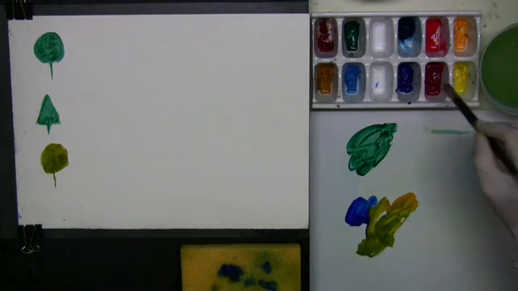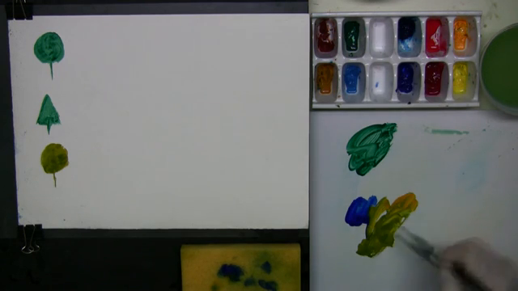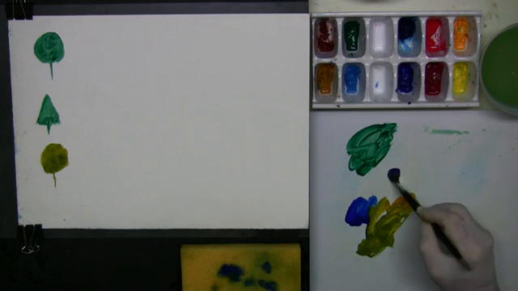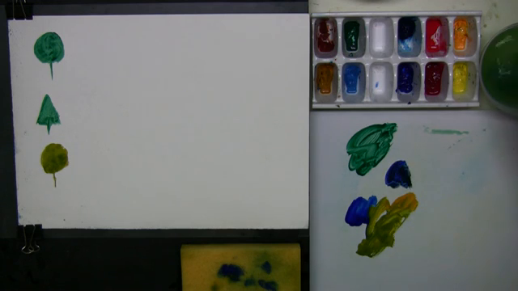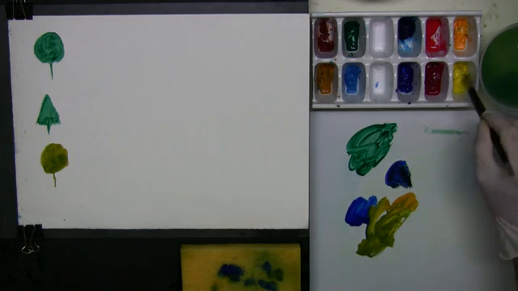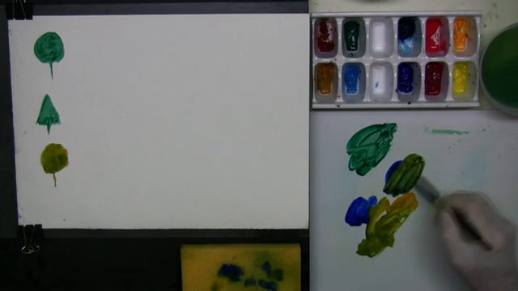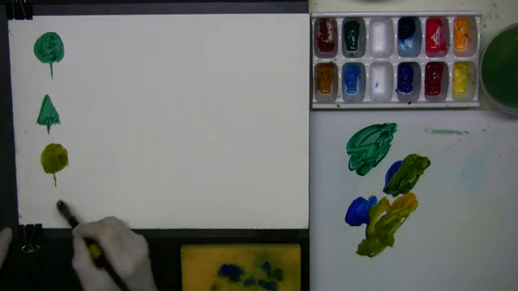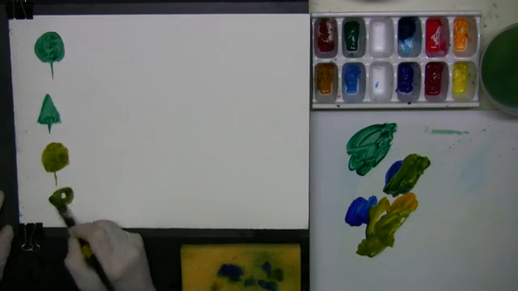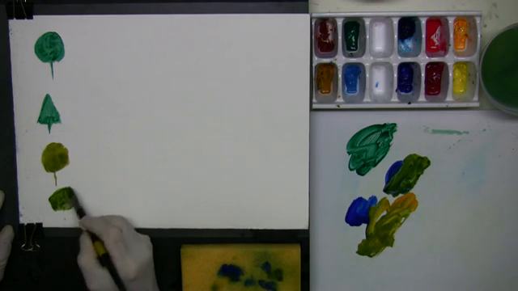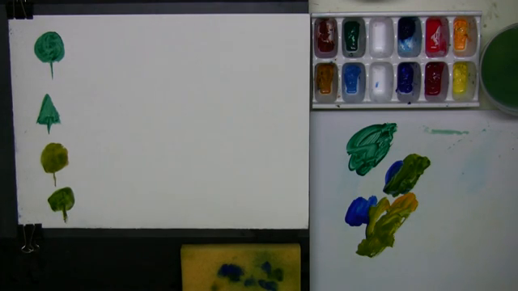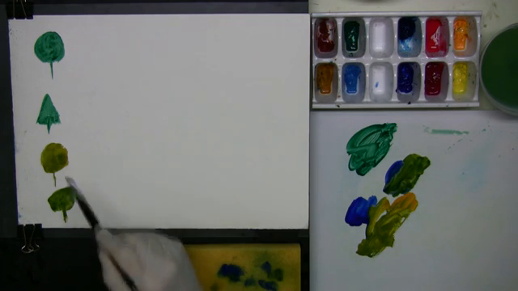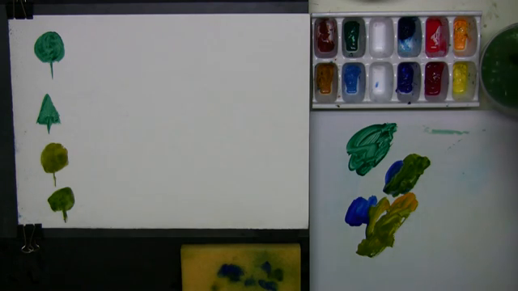Another way to go is to start with the purplish blue again. And this time, let's go to a lemonish kind of yellow. And now we have a very different kind of green. But in every case, we have greens that are much more realistic than that green.